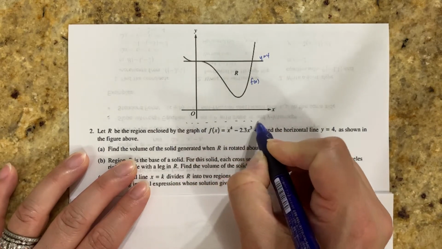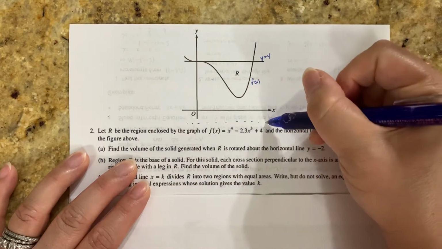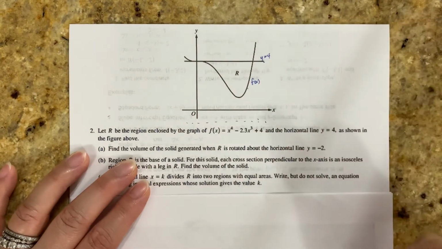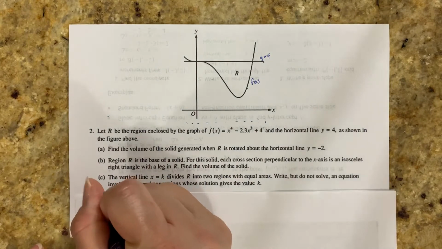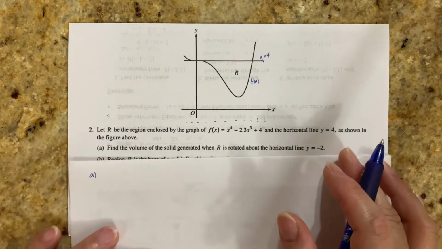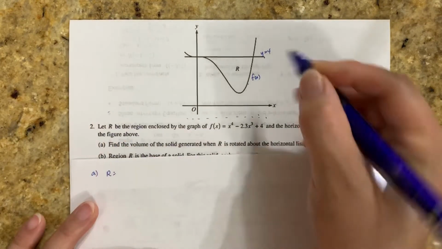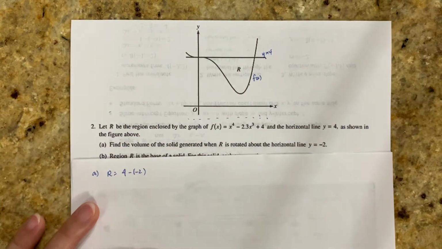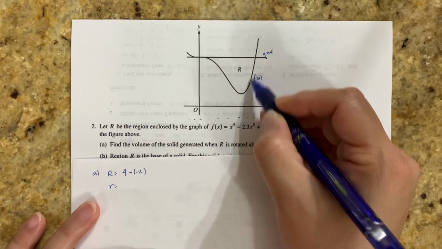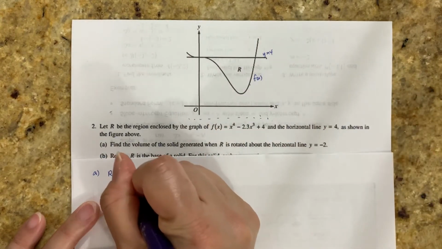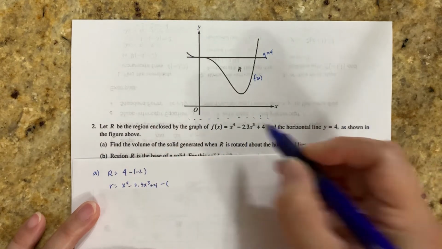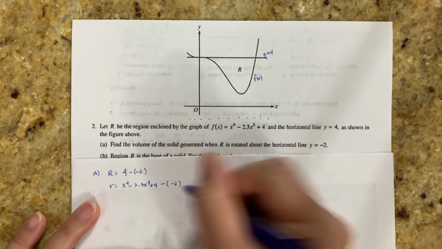So y equals -2 is down here, which means from -2 to here, that's my big radius, and -2 to f of x is my little radius. So part A, we're using washer. So big radius is top function minus bottom function, so 4 minus -2, okay? Little radius is top function, which is f of x, x to the fourth minus 2.3 x cubed plus 4, minus my axis of rotation, -2.